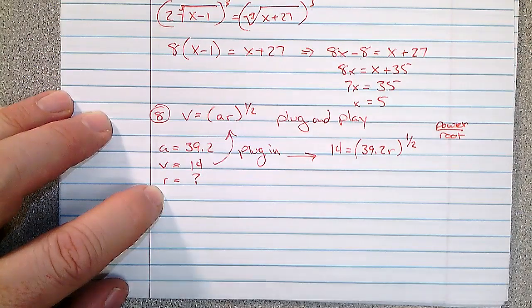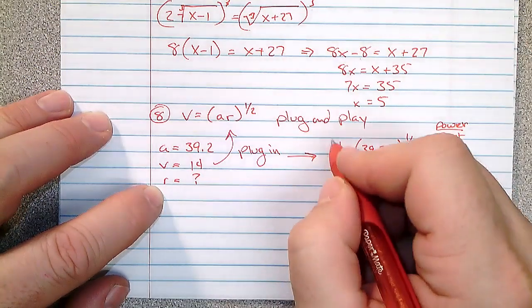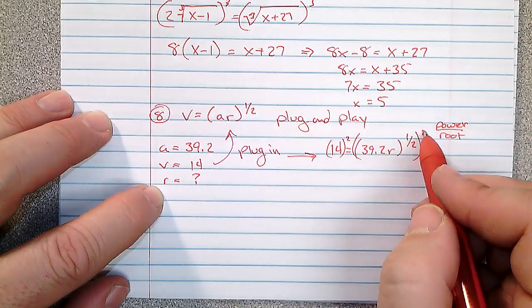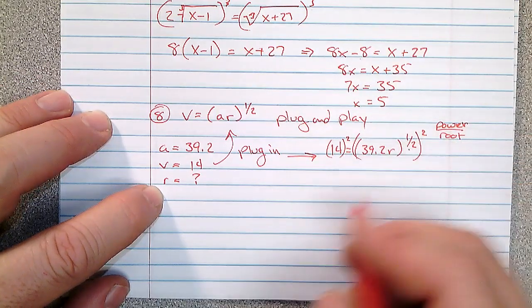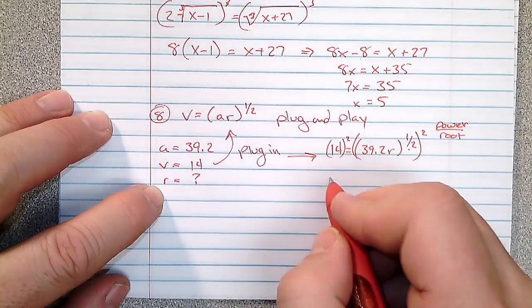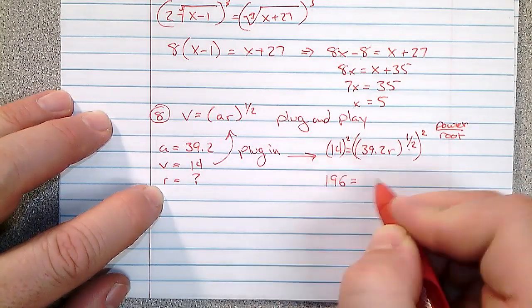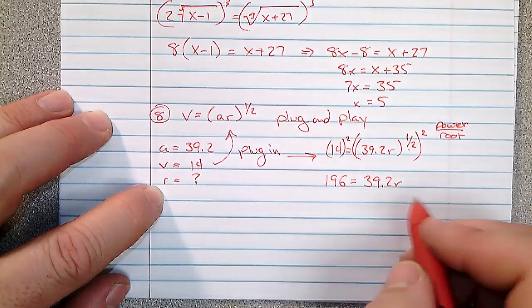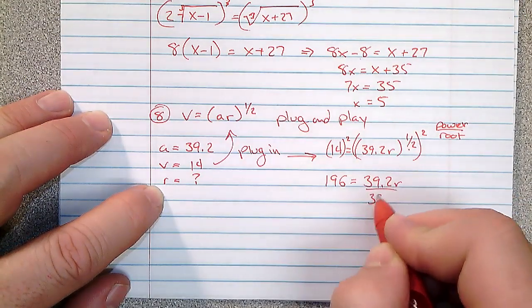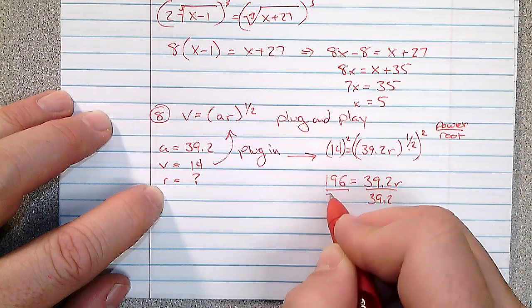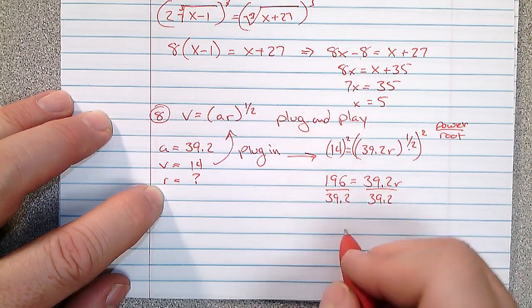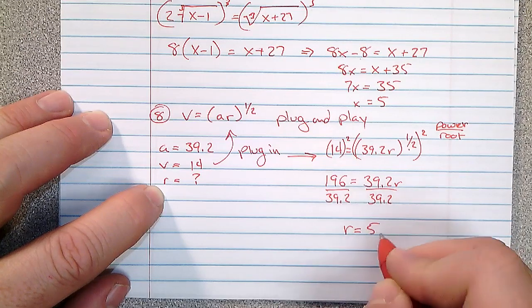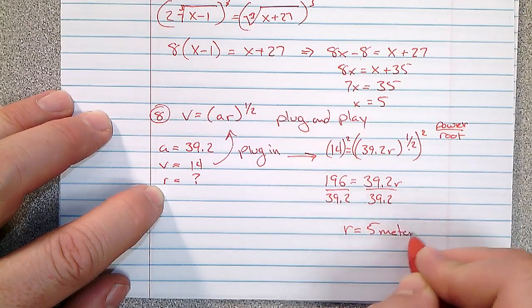So to get rid of this, we're going to square both sides. 2 times 1/2 is 1, cancels out. 14 squared, we have 196 is equal to 39.2 R. Divide both sides by 39.2. And we get R equals 5 meters.